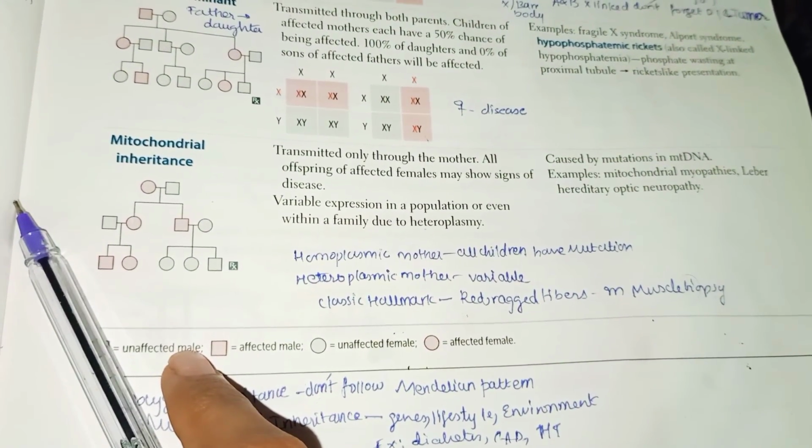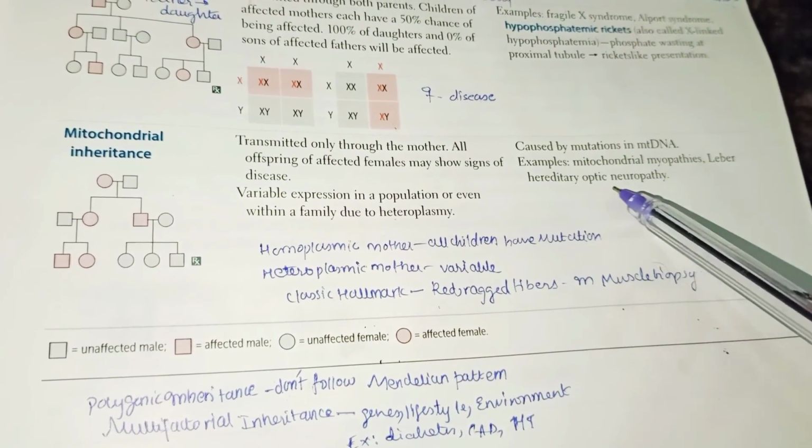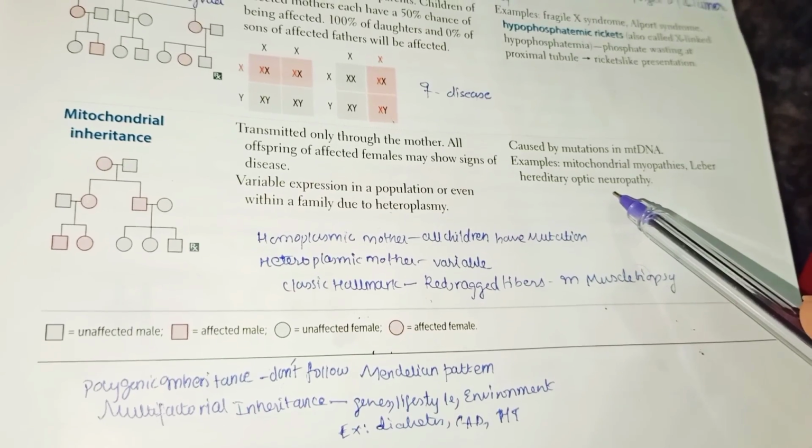So here the examples are mitochondrial myopathies and Leber hereditary optic neuropathy. These are important to remember.